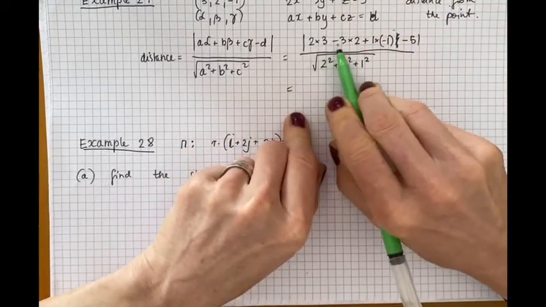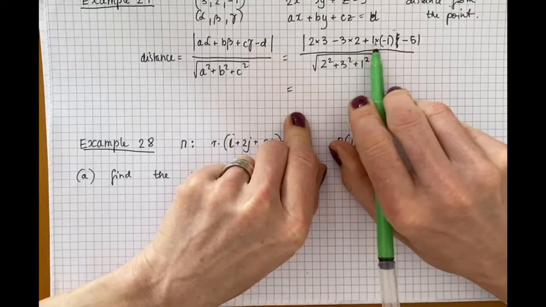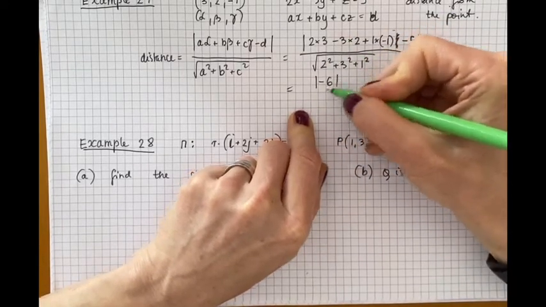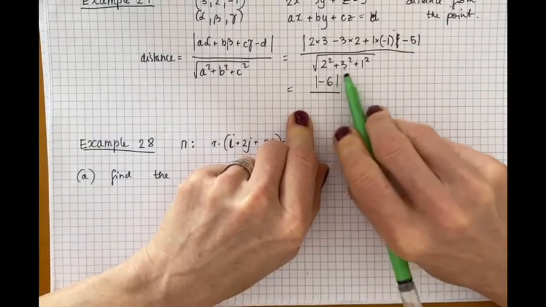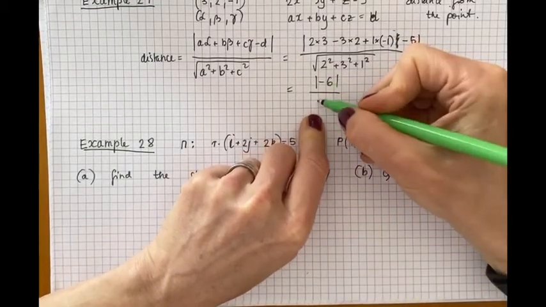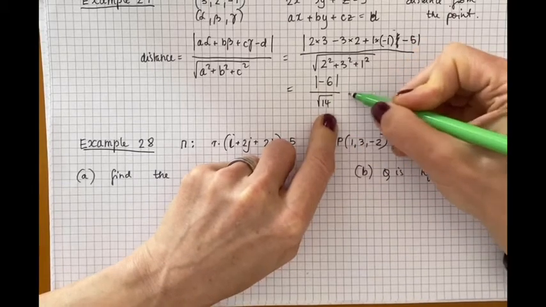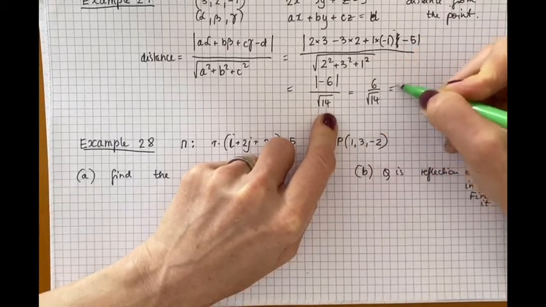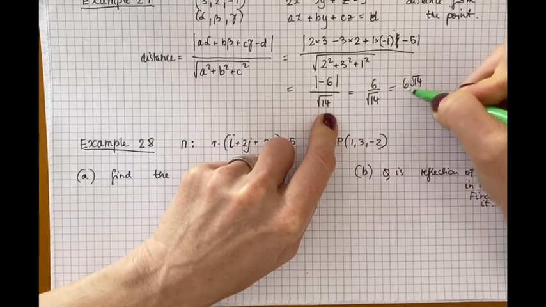Okay, so that's going to be 6 minus 6 minus 1 minus 5, so it's modulus of minus 6 over 4, 9, and 1, so it's square root of 14. So it's 6 over root 14, or 6 root 14 over 14.